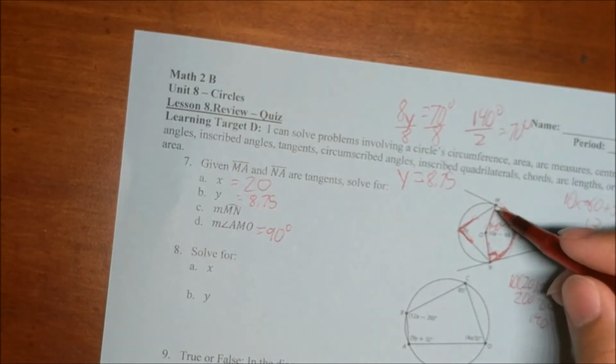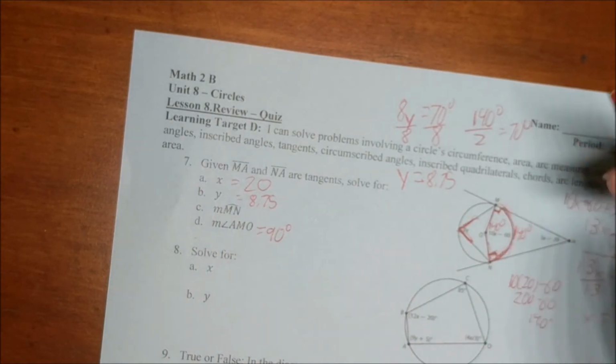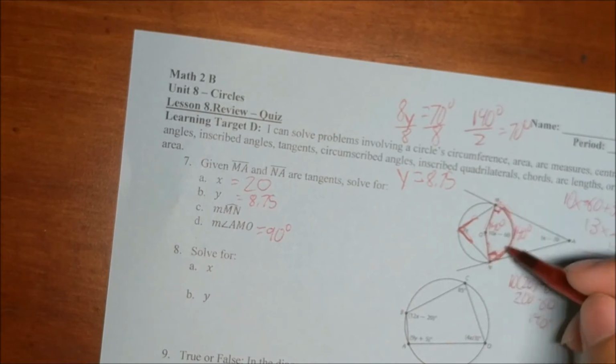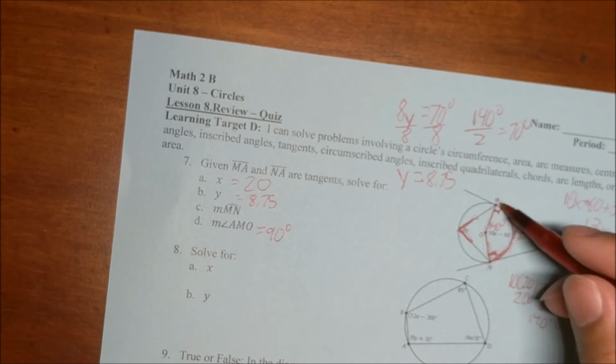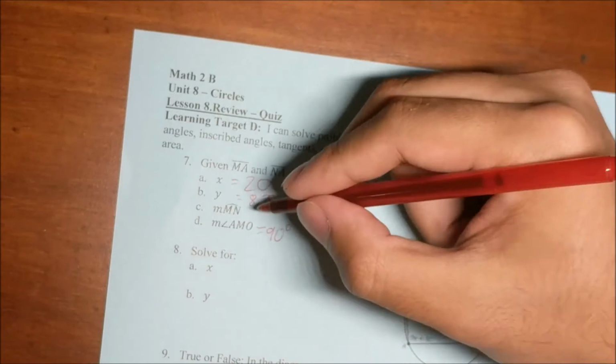Okay, and then the measure of arc MN, I actually solved that earlier. Again, once we know x, you substitute it in to get the central angle, and then the intercepted arc is equal in measure to its central angle.